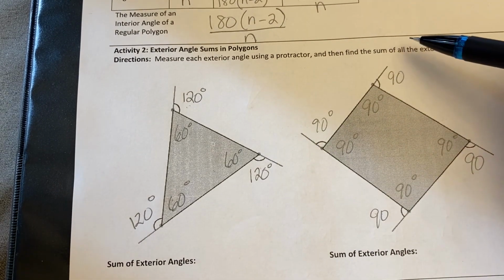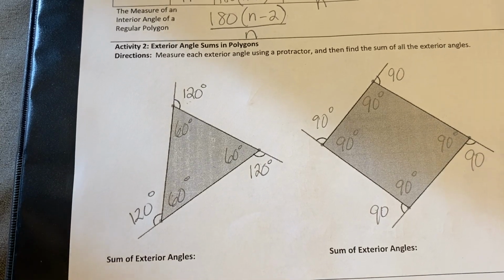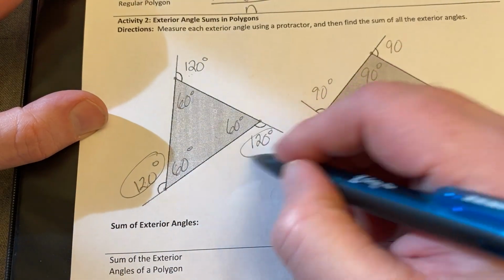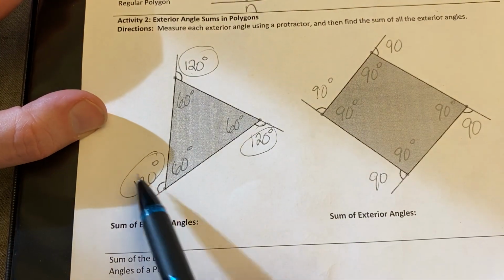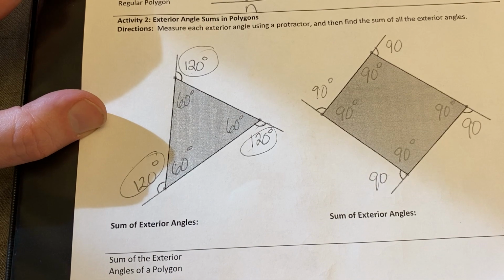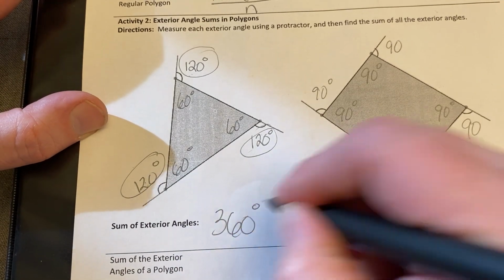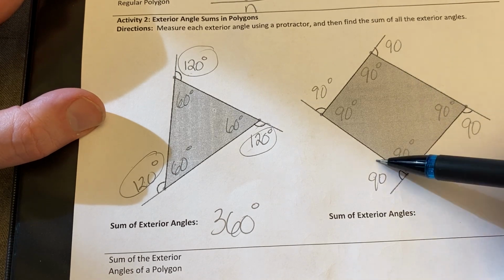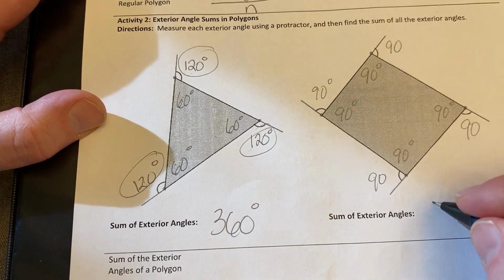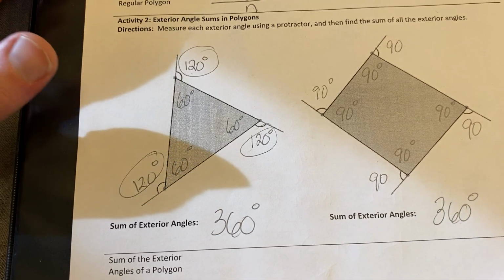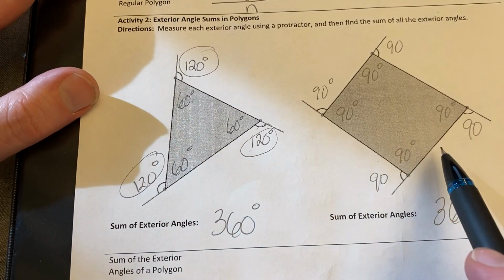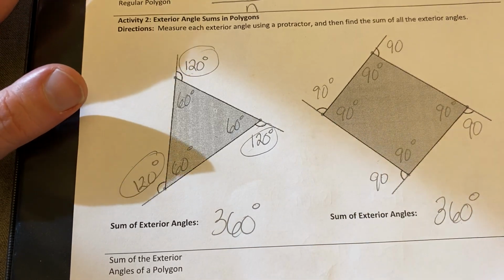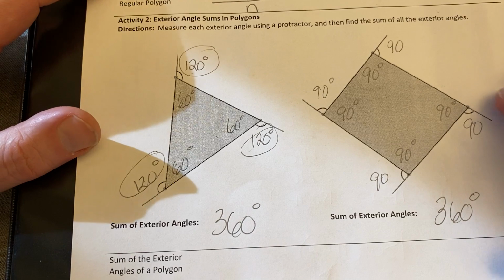Okay, so the directions say, find the sum of all the exterior angles. So what do these exterior angles add up to? I have 3 of them, and 120 plus 120 plus 120 is 360 degrees. Here I have 4 of them, and if I add up all 4 90s, I also get 360. So the number of sides didn't affect what the sum of those exteriors were equal to. They're going to add up to 360 no matter how many sides I have.